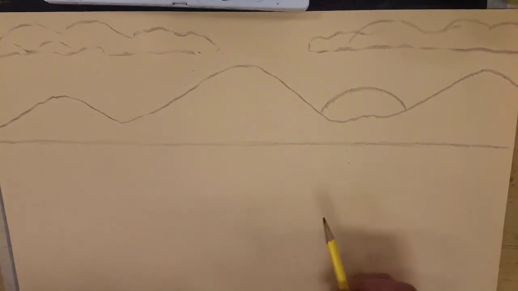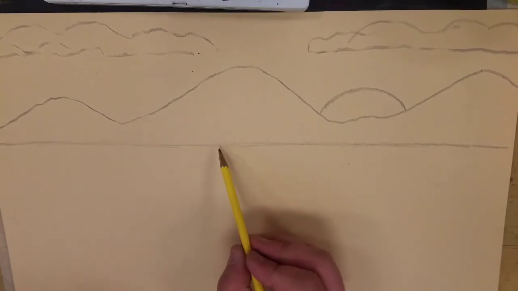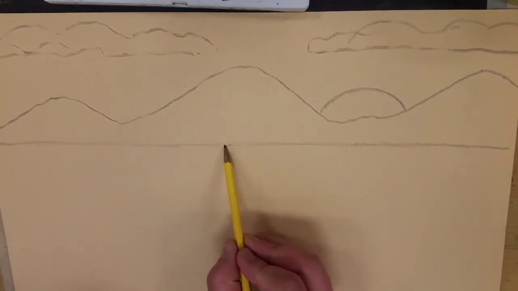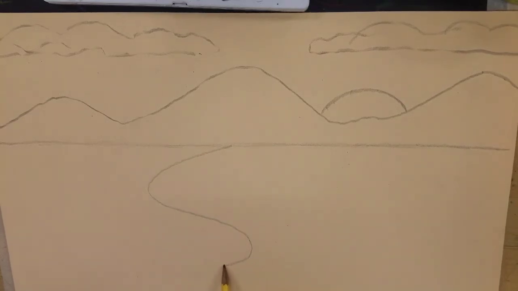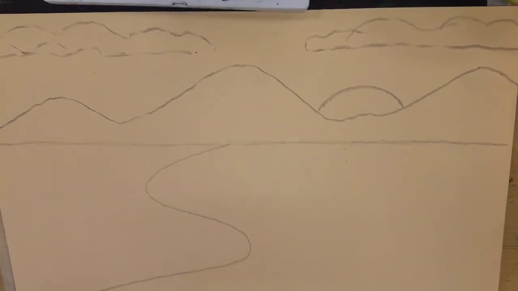One thing we talked about was how to make things look like they're far away versus making them look like they're close. So I want to make a river. It's going to be like a winding river, and it starts way back at the horizon line, and maybe it kind of curves like this, and it comes down right into the viewer's lap. It's like right at you.